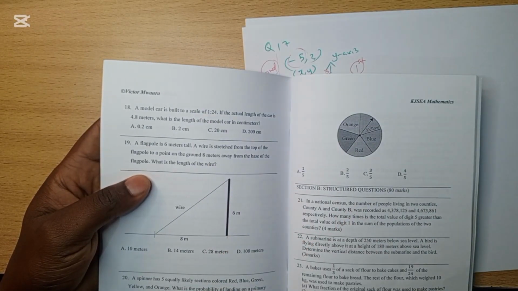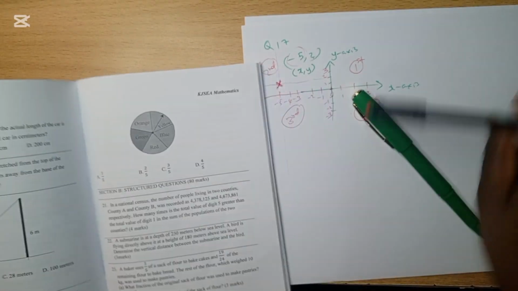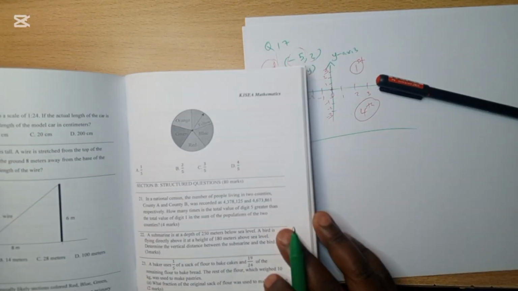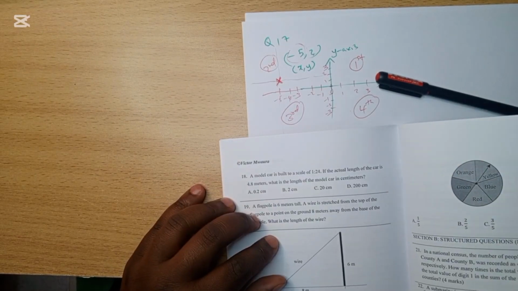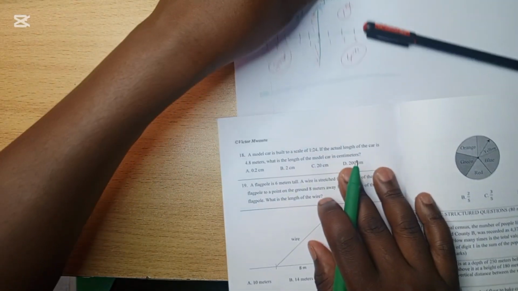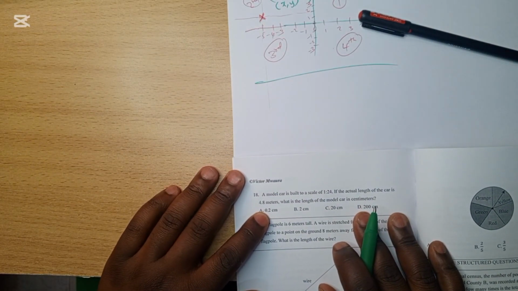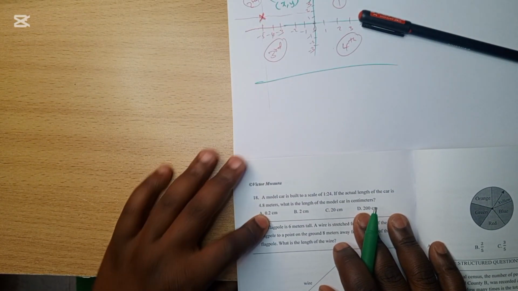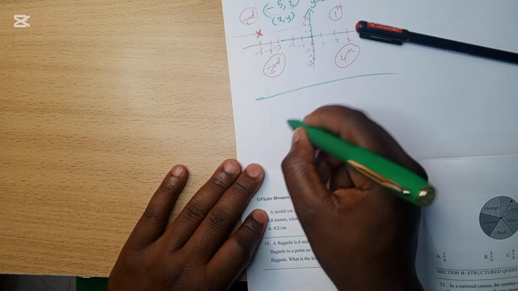A car model is built to a scale of 1:24. So this is the scale of a car model. If the actual length of the car is 4.8 meters, what is the length of the model in centimeters? So you have the actual car here.